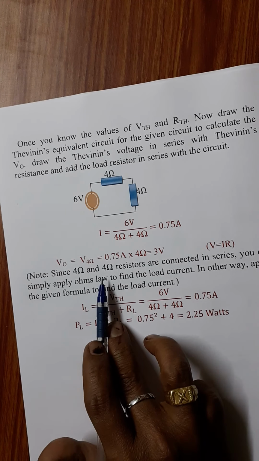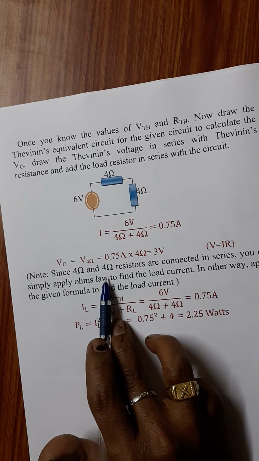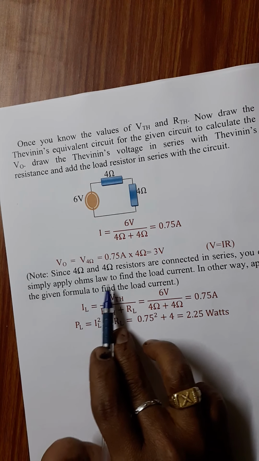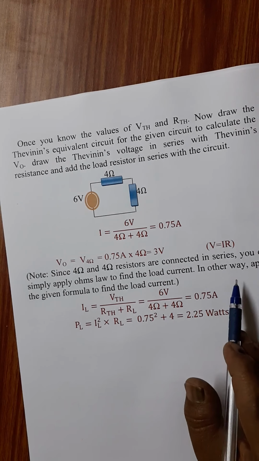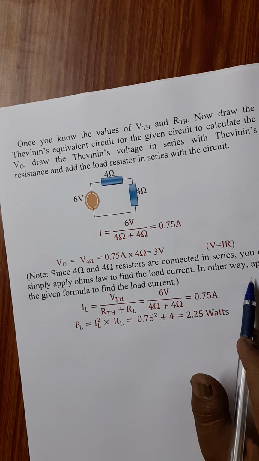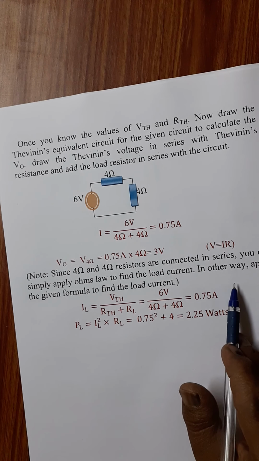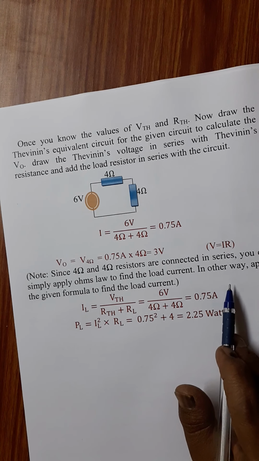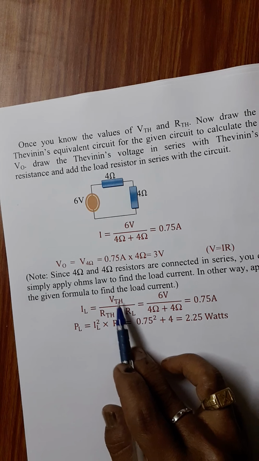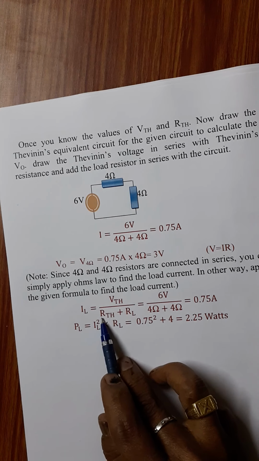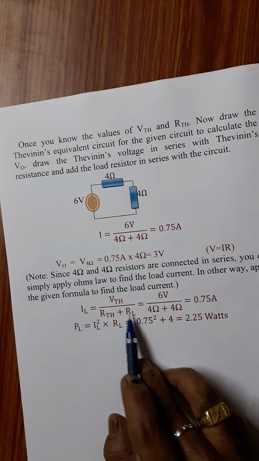Since the 4 ohm and 4 ohm resistors are connected in series, you can simply apply Ohm's law to find the load current. In another way, apply the given formula to find the load current directly. So here I of L, the load current, is equal to V of TH, the Thevenin's voltage, divided by Thevenin's resistance plus the load resistor.